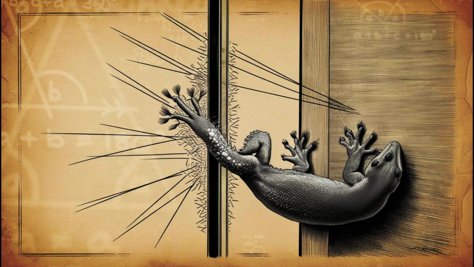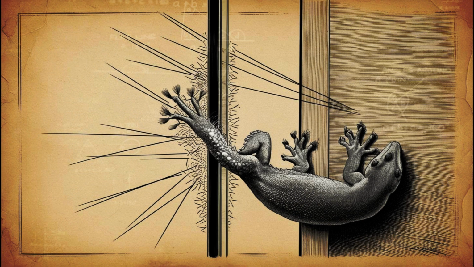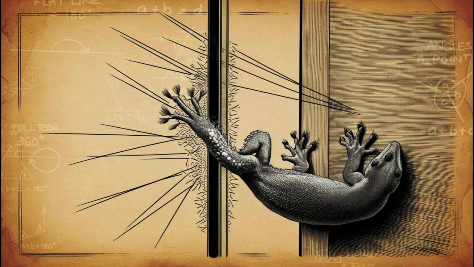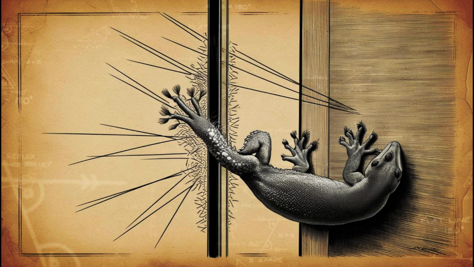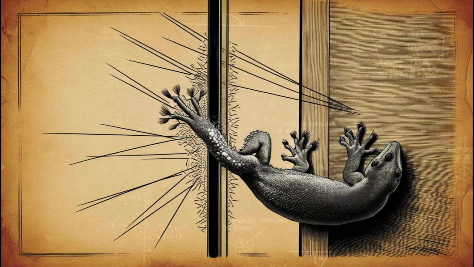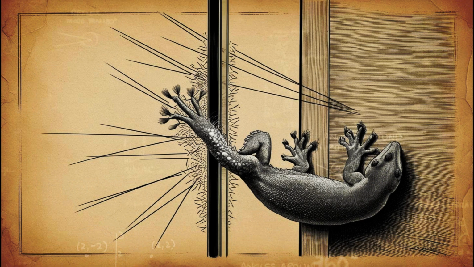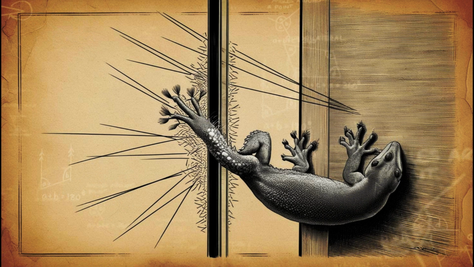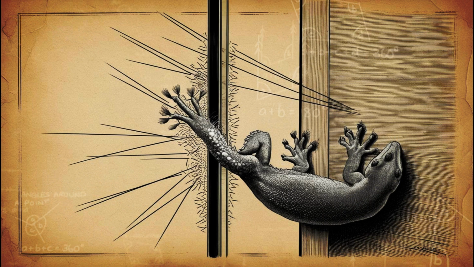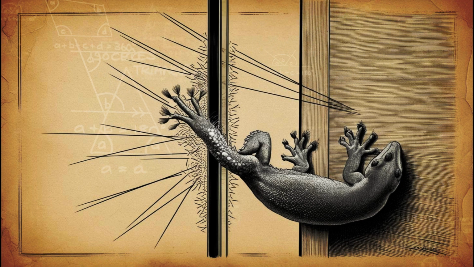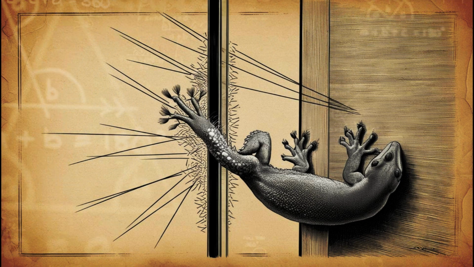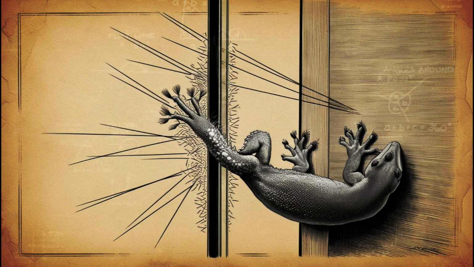Even something as strange as gecko feet, which can cling to glass or walk upside down, operates through van der Waals forces. Their tiny foot hairs make such close contact with surfaces that the electromagnetic interactions become strong enough to hold their entire body weight. But, as always, no atom touches another. The gecko clings by floating incredibly close. So close the illusion becomes physically useful.